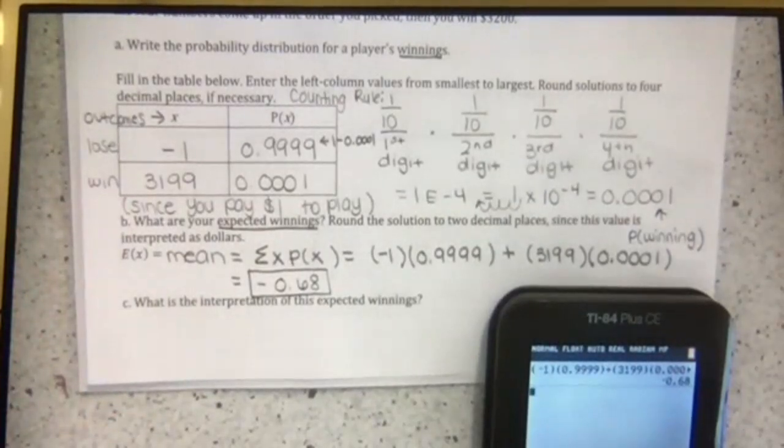So what is the interpretation of the expected winnings? Expected value means if you play this over and over and over again, that's what you're expected to come out with in the end.